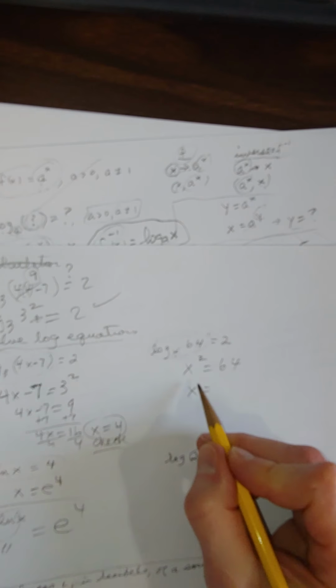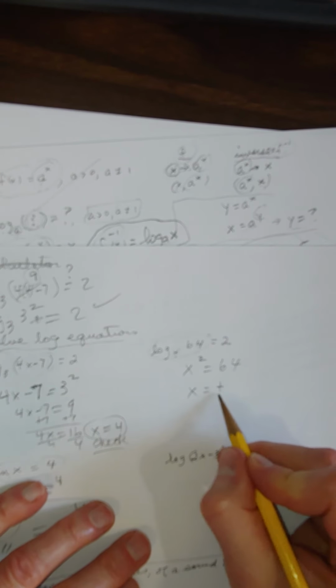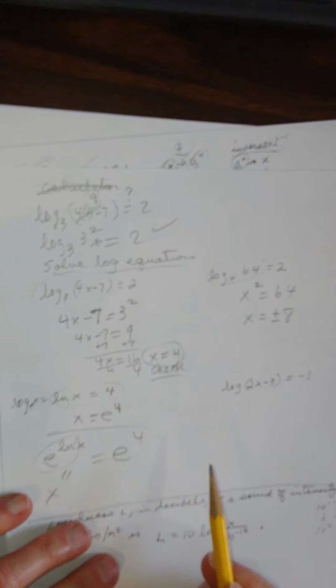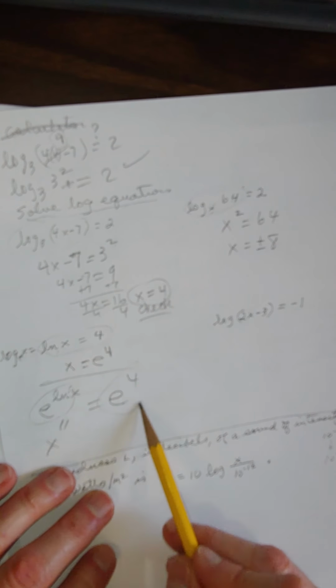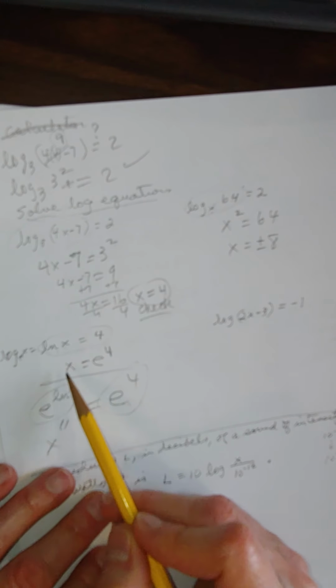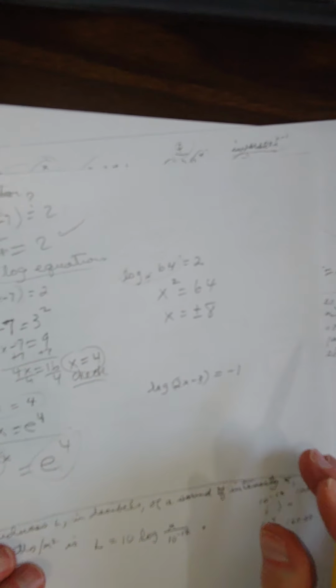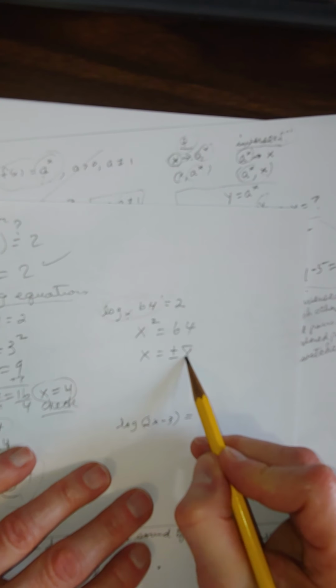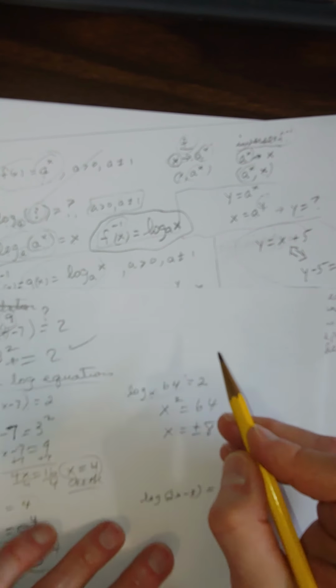So x equals, take a square root of both sides. I'm assuming you can do that, plus or minus 8. And by the way, you're supposed to check the answers. Even down here, e to the 4th is positive, so that's okay. See, ln of e to the 4th is 4. This one you got to check. So let's check them.